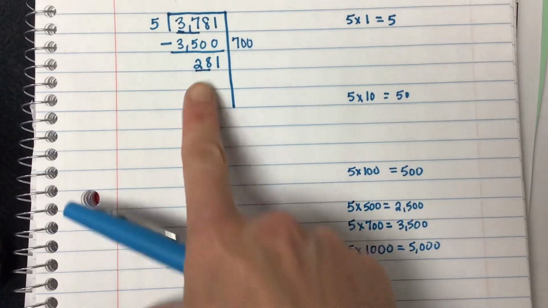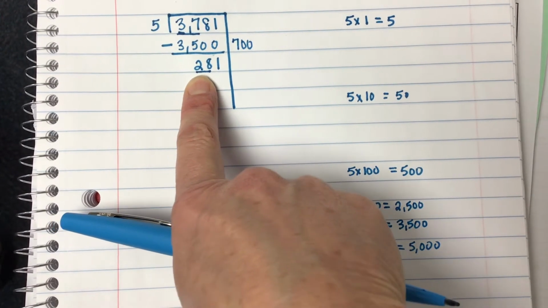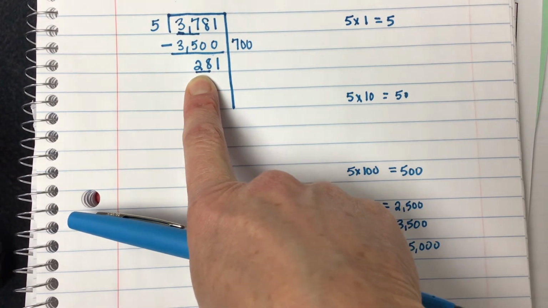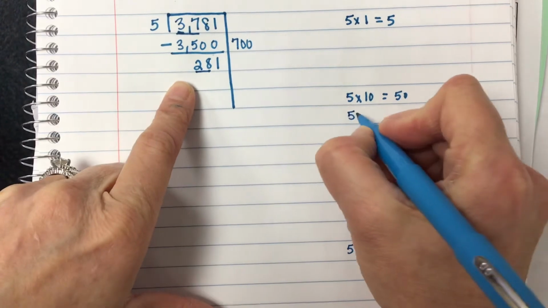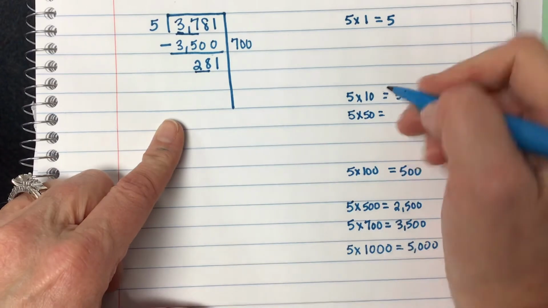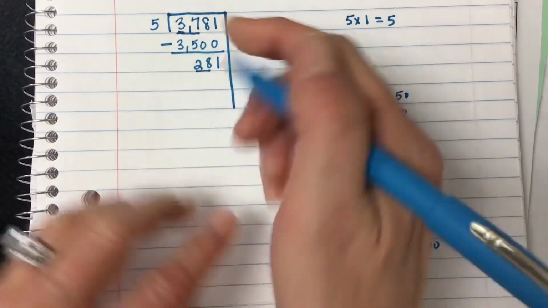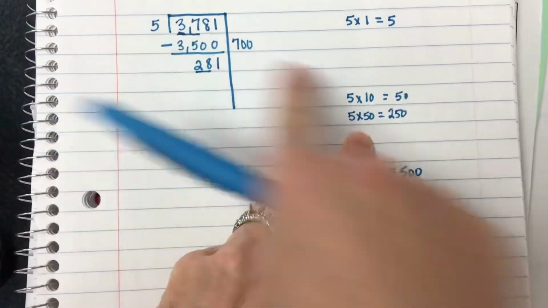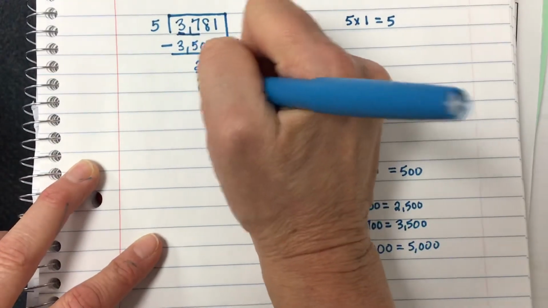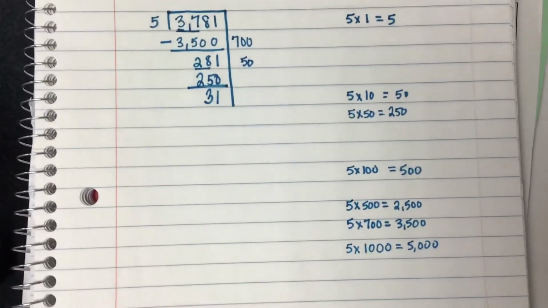So let's look. What times 5 gets me close to 28? Dalton? 5. So let's do 5 times 50. What is 5 times 50? 250. Can we subtract that out? Yeah. So we're subtracting 5 50 more times, but we're putting it all together and just subtracting 250. And then that leaves me with 31.